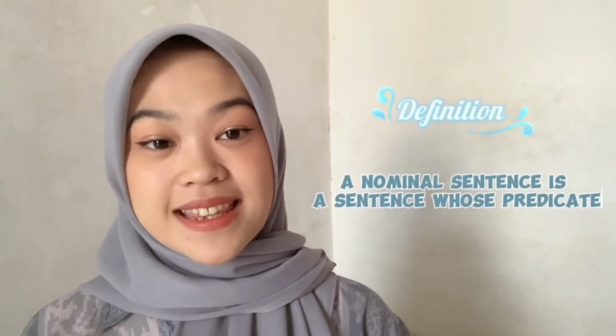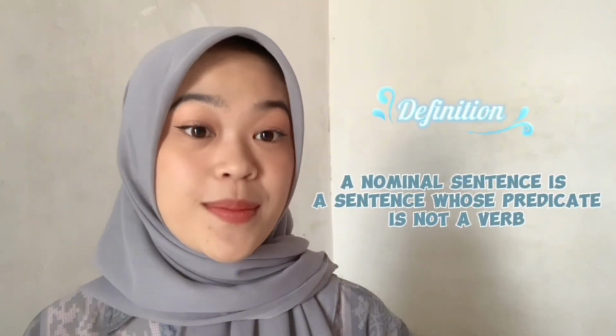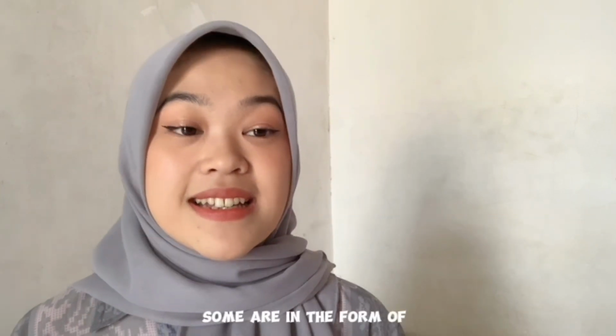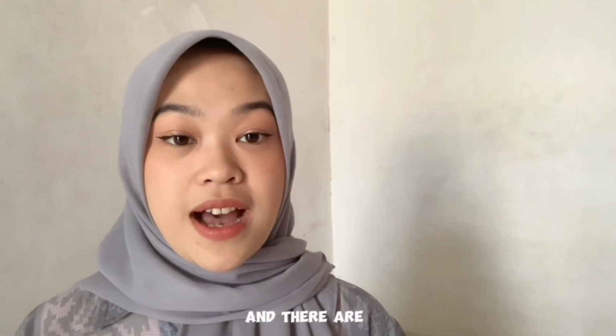Simple present tense also comes in the form of a nominal sentence. A nominal sentence is a sentence whose predicate is not a verb. Predicates other than verbs can be nouns, for example farmer, lecturer, cat, and others. Some are in the form of adjectives, for example sad, good, black, tall. And there are adverbs of place, for example in Yogyakarta, there, here, and at home.